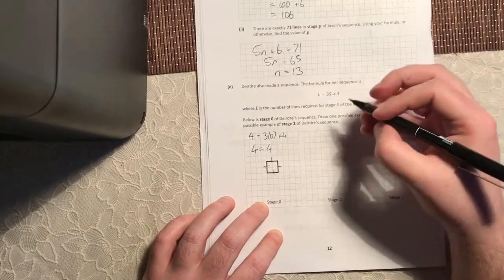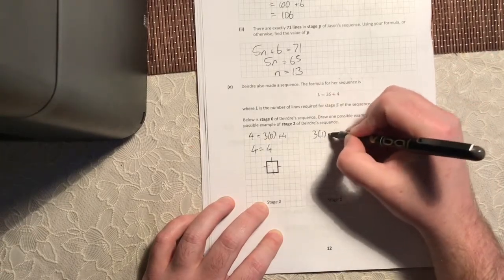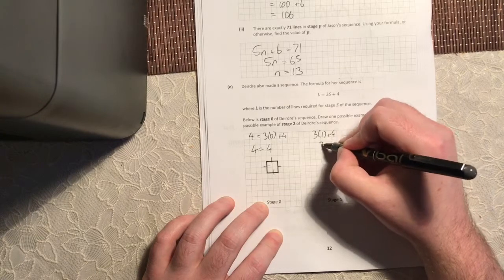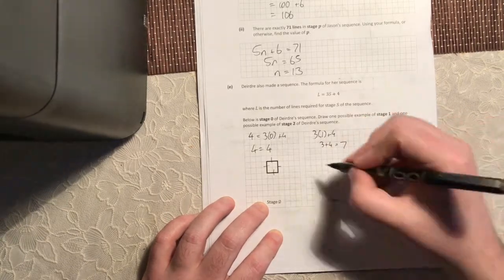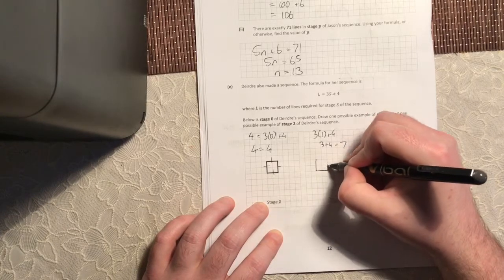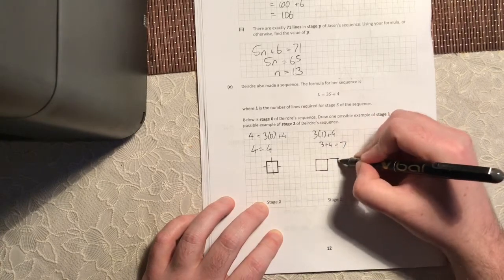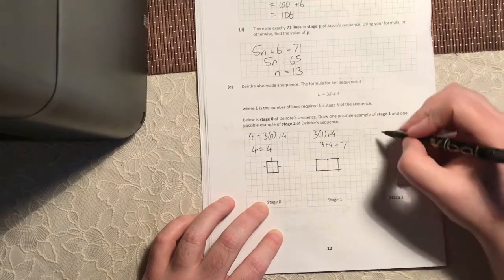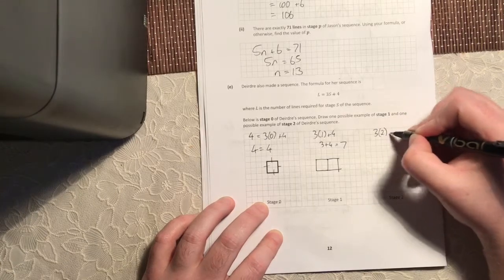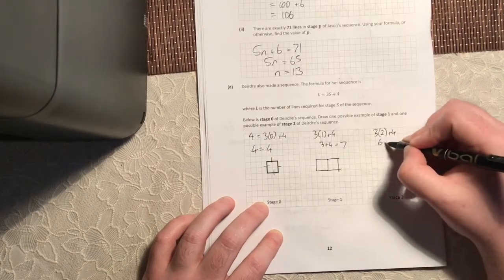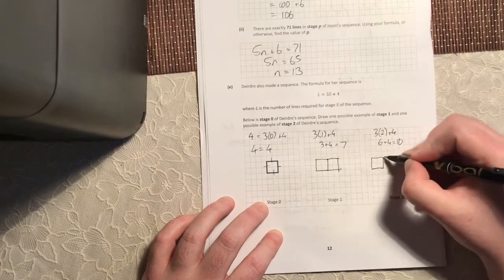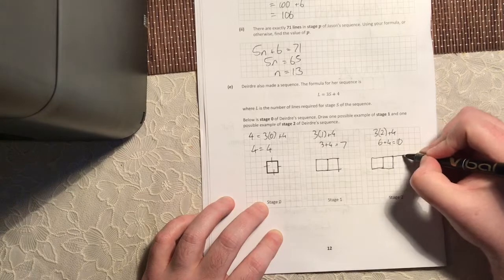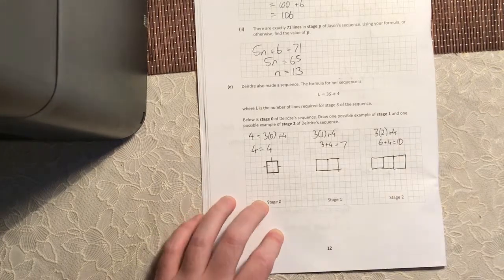So for stage 1, that's going to be 3 times 1 plus 4, which is equal to 3 plus 4, which is equal to 7. So there's 7 lines in this next sequence. 1, 2, 3, 4, 5, 6, 7. 3 times 2 plus 4 is just going to give me 6 plus 4, which is equal to 10. So 1, 2, 3, 4, 5, 6, 7, 8, 9, 10. All right.